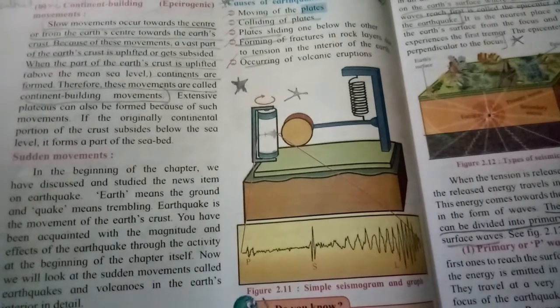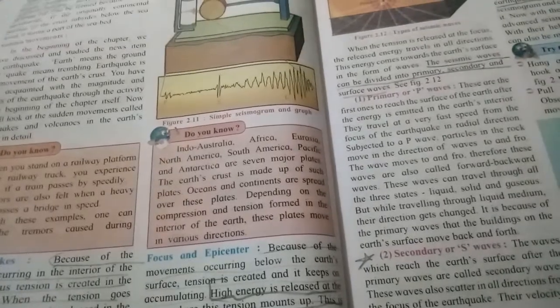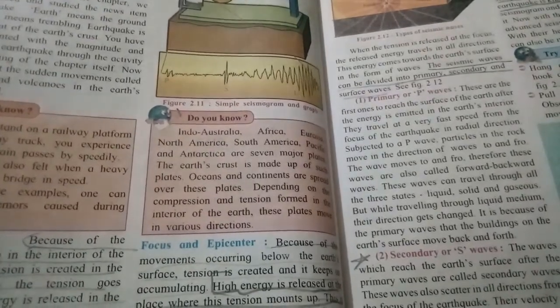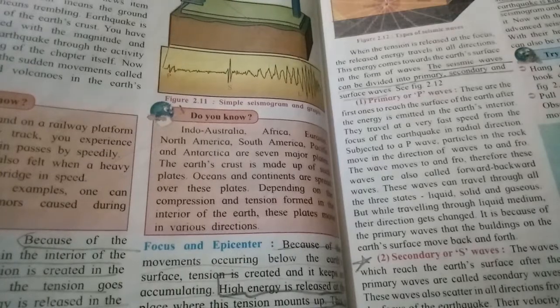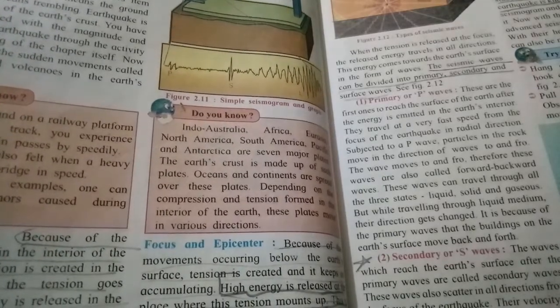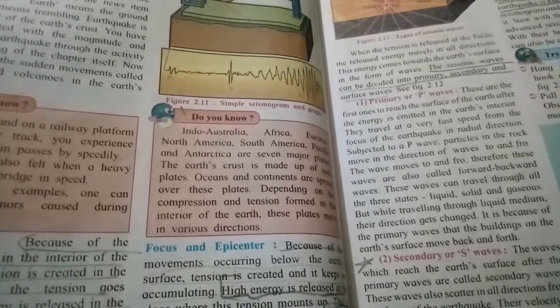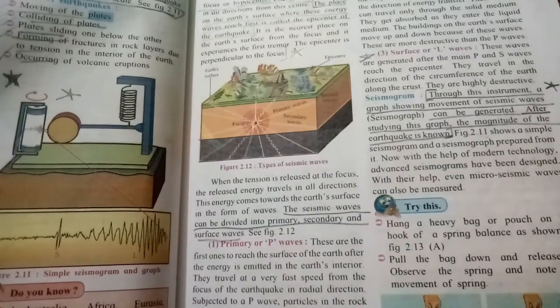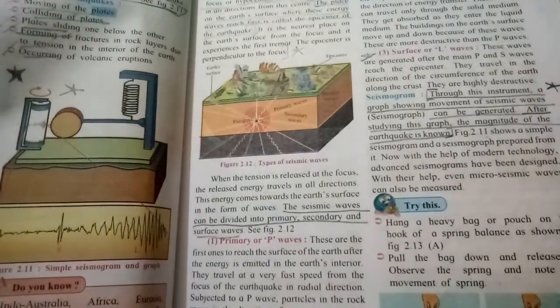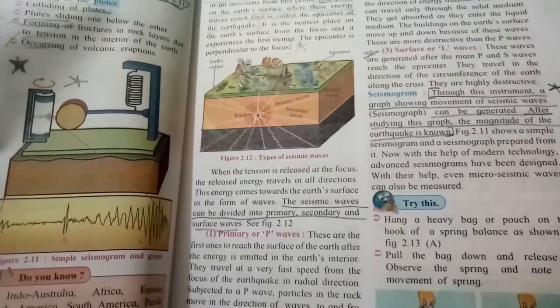You are also having continental buildings, you are having sudden movements. I have discussed this with you. Then you are having earthquake, focus and epicenter. This we have discussed. We have also seen the primary waves and secondary waves, and surface waves. The primary waves are the first waves reaching the earth's surface, and they travel at a very fast speed, more than the secondary waves. But secondary waves reach the surface of the earth later, and they scatter all over. And we have also seen the surface wave that reaches the epicenter of the seismic waves, and that travels along the earth's crust.